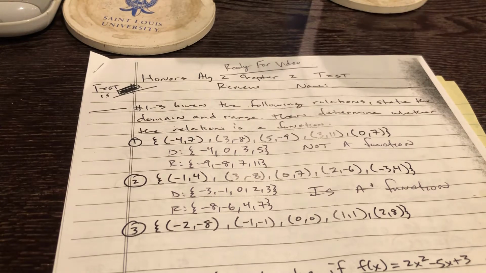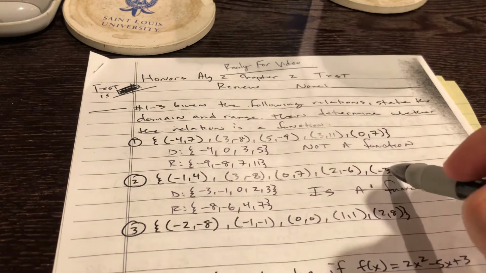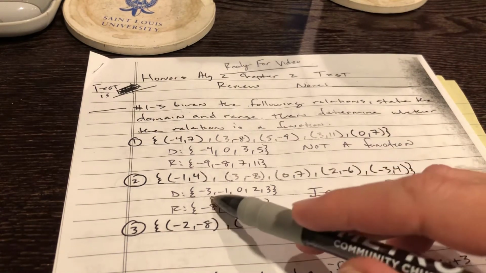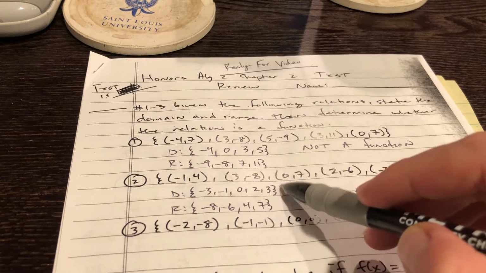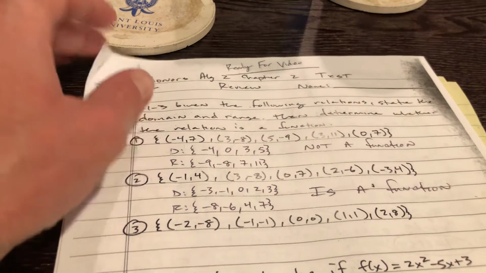Number 2, it is a function. You don't have the same x value going to any 2 different y values. You can have the same y value twice. It's just not 1-to-1 here. There's the domain, there's the range. Domain is all the x values, range is all the y values. It's very important not to miss that.